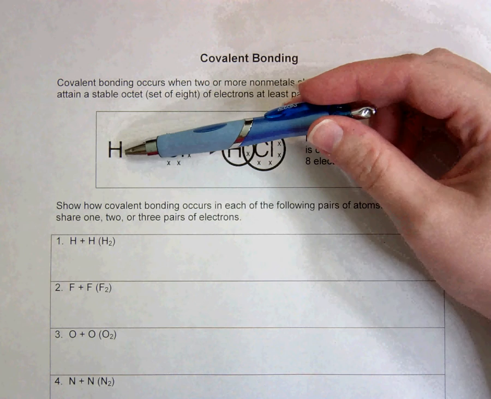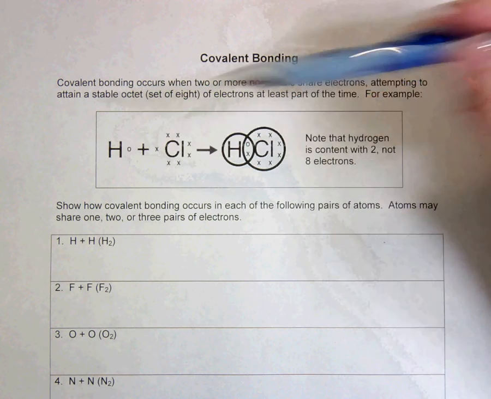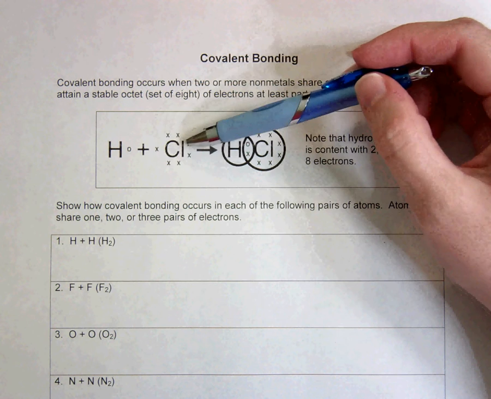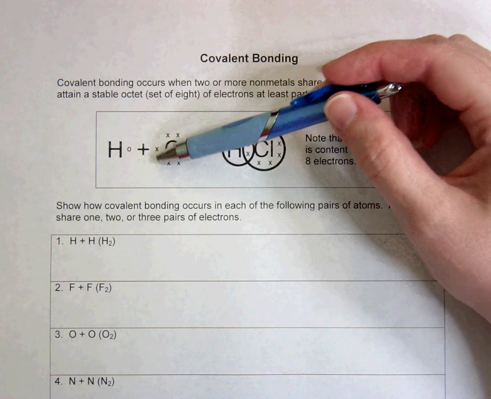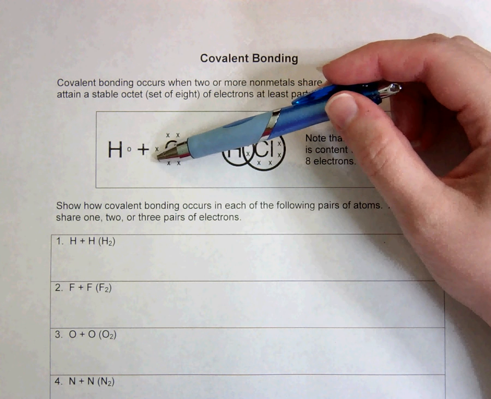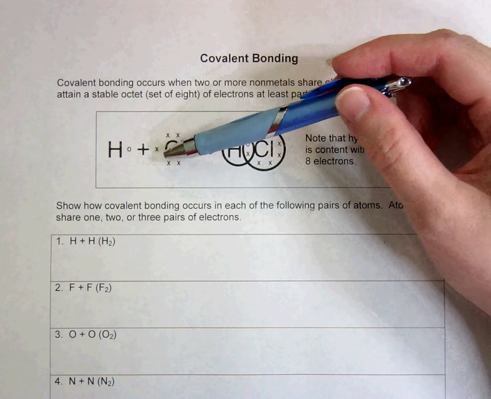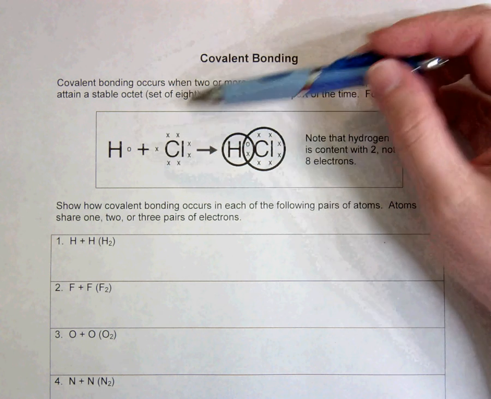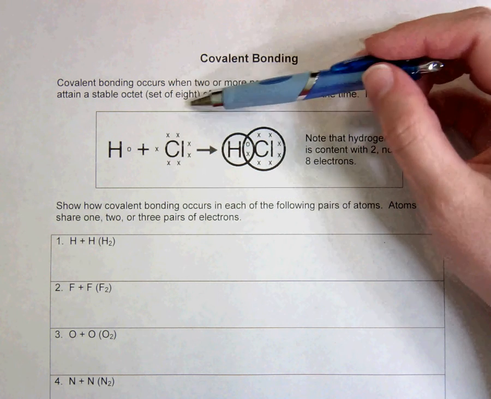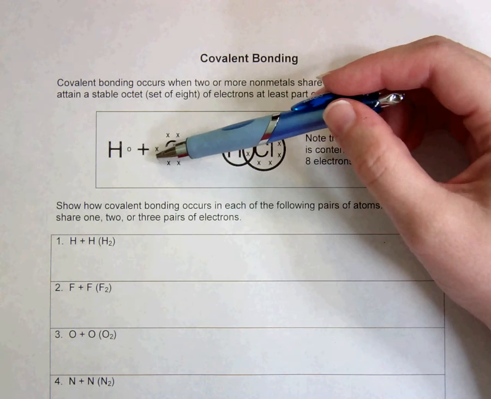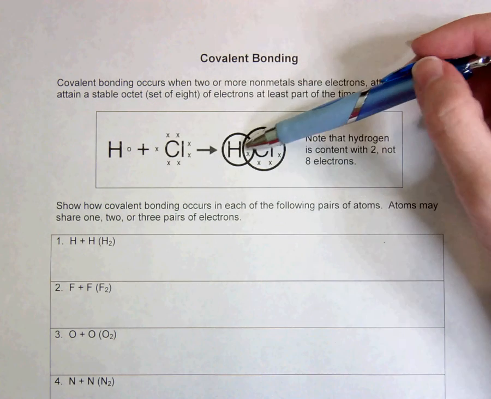If this one were sharing 2, this one would share 2. So in this case, chlorine has 7 electrons. 1, 2, 3, 4, 5, 6, 7. It needs one more to make its 8. I want you guys to remember, if I ate, I'm full. Like if I ate food, then I'm full. Or if I have 8 outer electrons, I'm full. So here's 7. If I get one more shared from hydrogen, then I'm full.